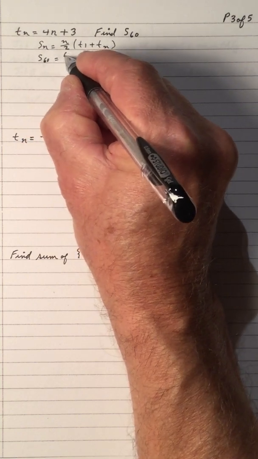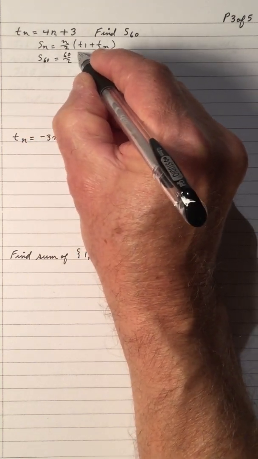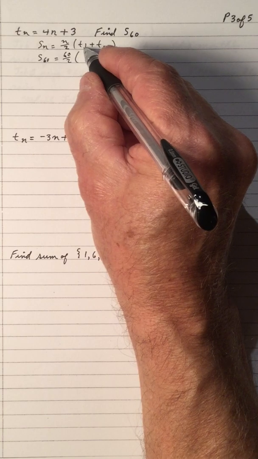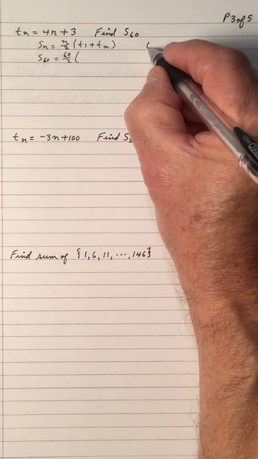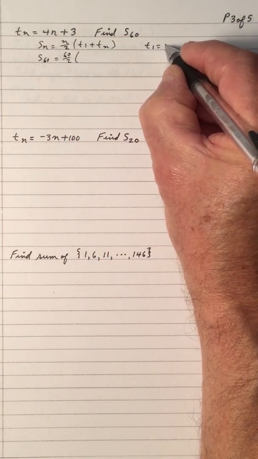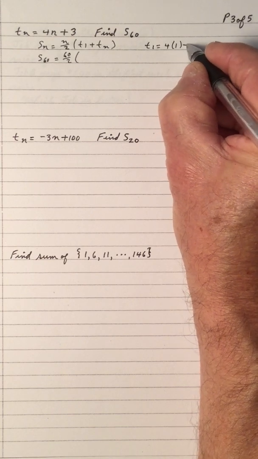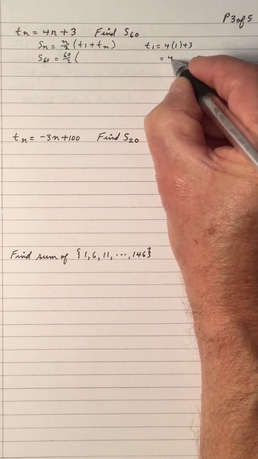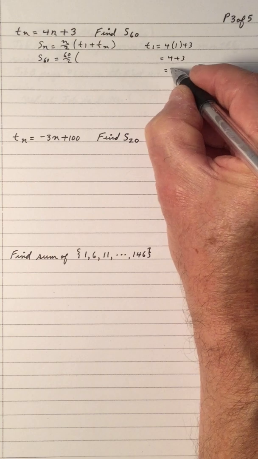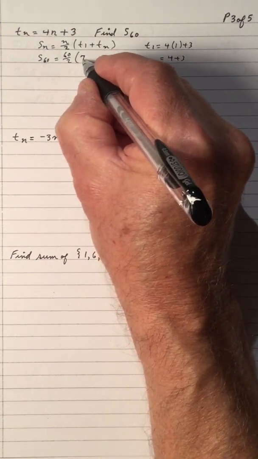So that's easy, 60 over 2. But we need the t1, and we don't have it. So what we've got to do is work out the t1. So t1 is 4 times 1 plus 3. 4 plus 3 is 7. So the first term is 7.